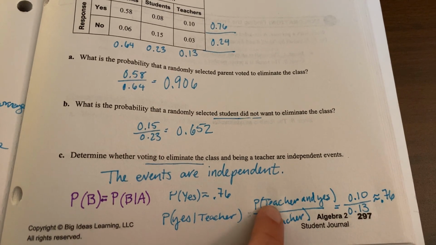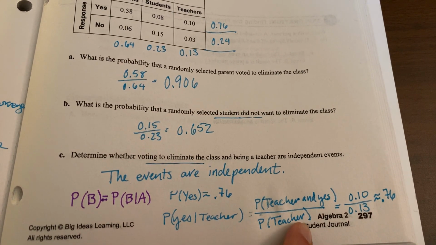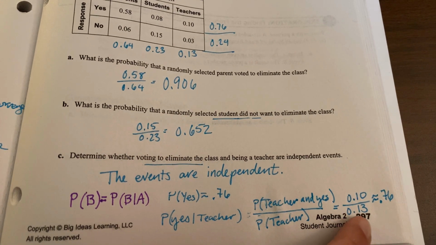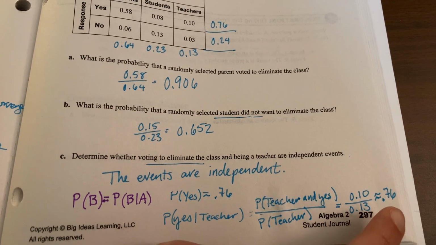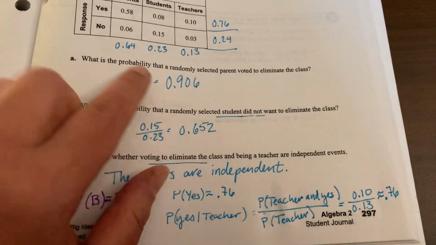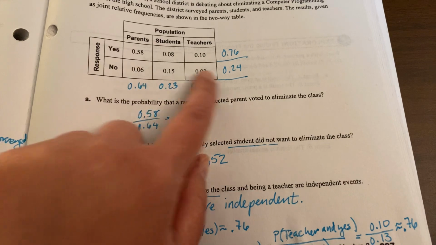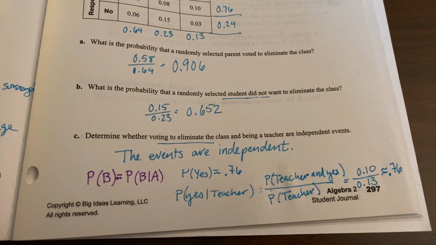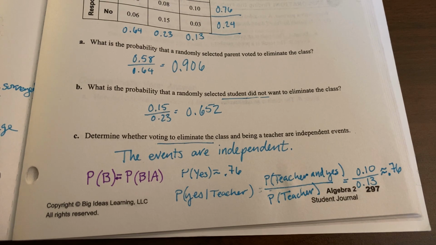So you take the probability of teacher and yes and divide by the probability of the teacher. You get 0.10 divided by 0.13, and you get 0.76, which is also the probability of yes. And so because those two are the same, the events are, in fact, independent.